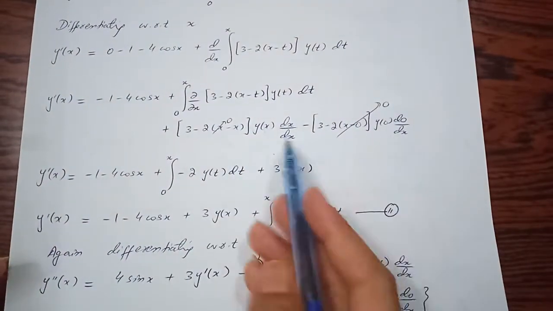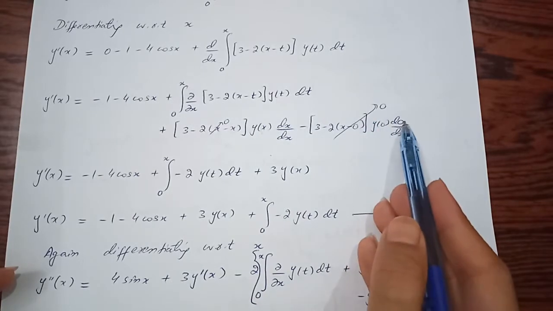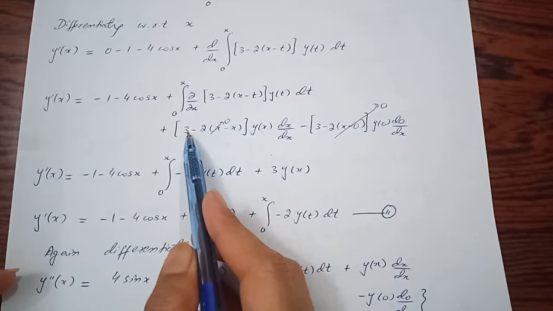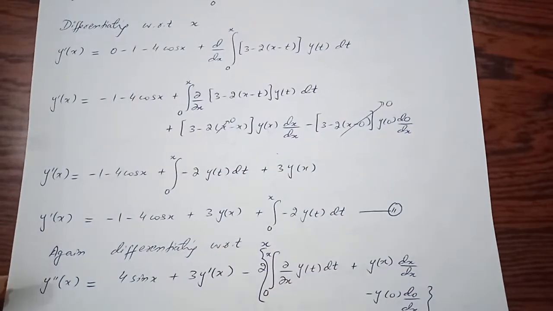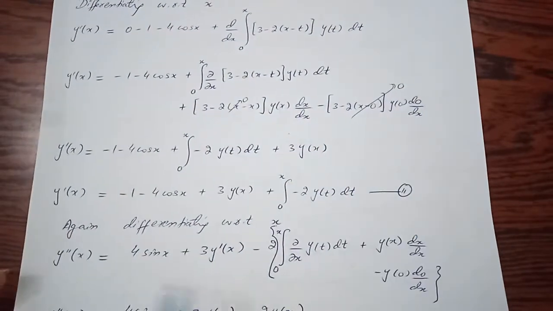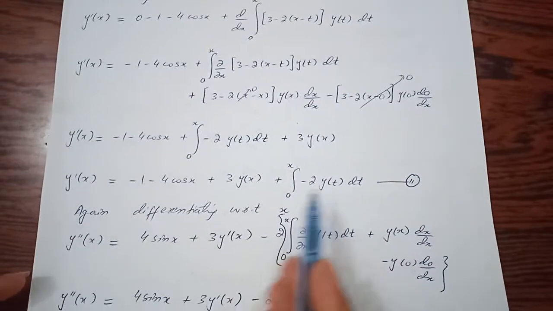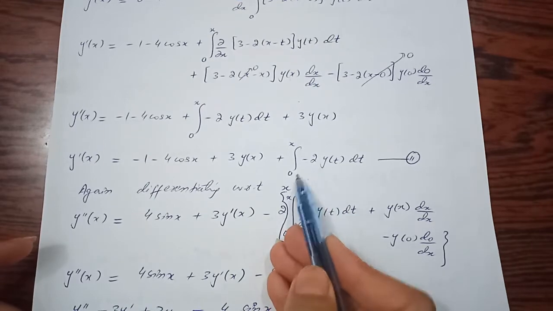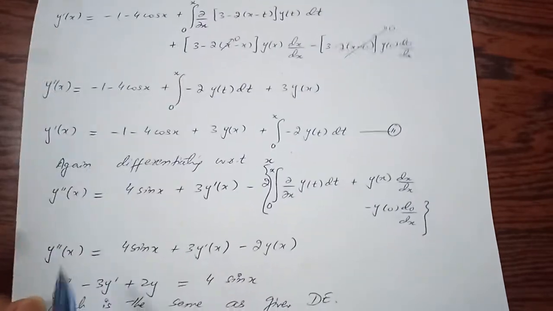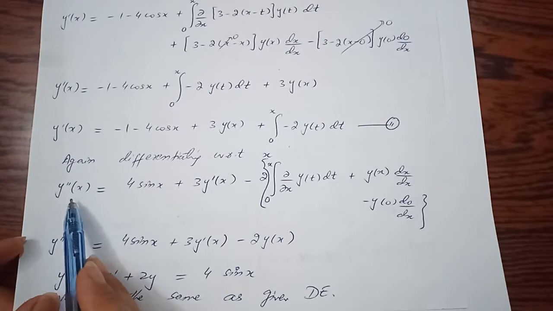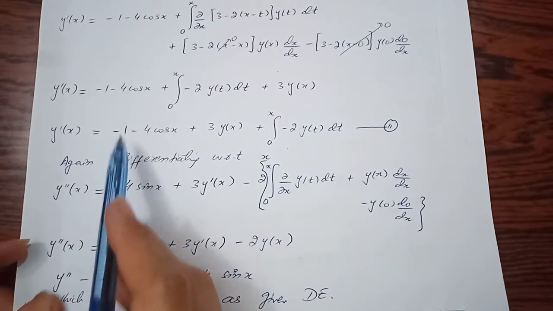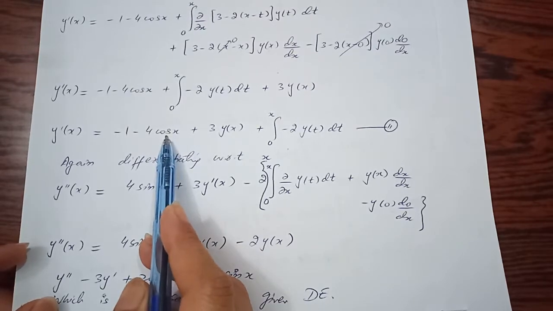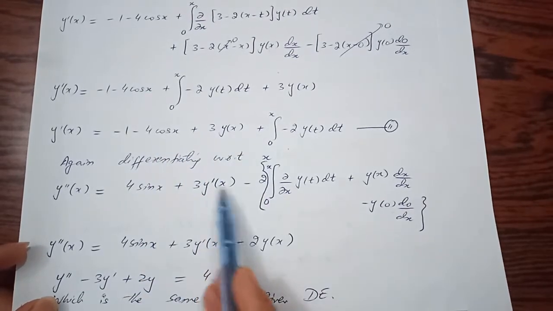Now just rearrange it and take the derivatives. We know that d0 by dx is just 0, and with this term you will be left with 3y of x, and dx by dx is just 1. Just rearrange it, and we got this equation. Now you are again left with one integral here, so differentiate it again. When we differentiate again, the single derivative will be converted into the double derivative. The derivative of minus 1 is 0, the derivative of cos is minus sine, and the derivative of y of x is y prime.